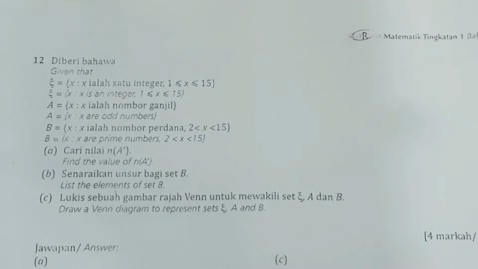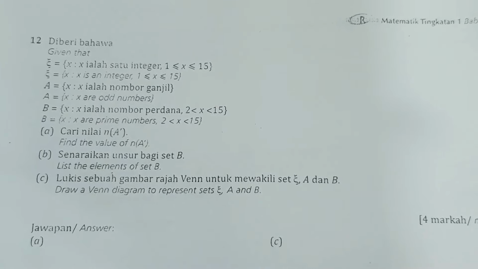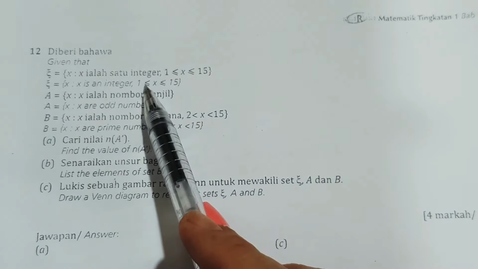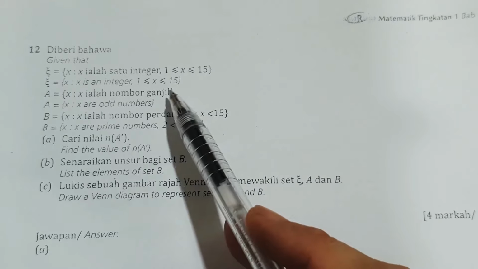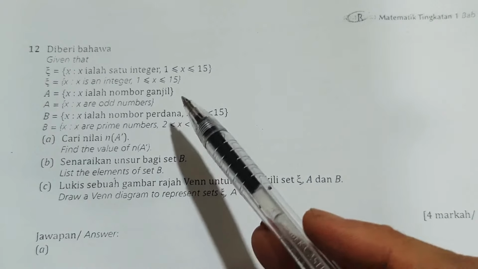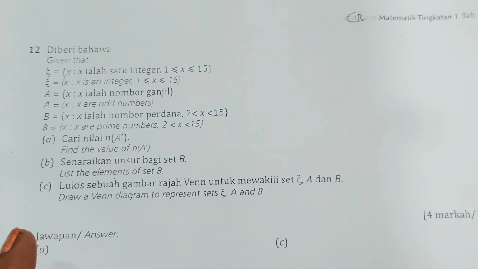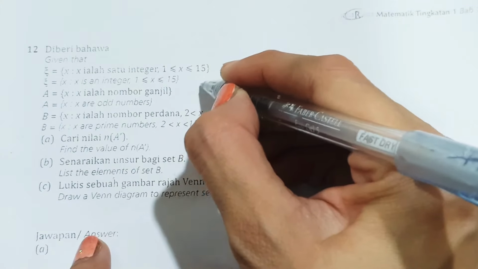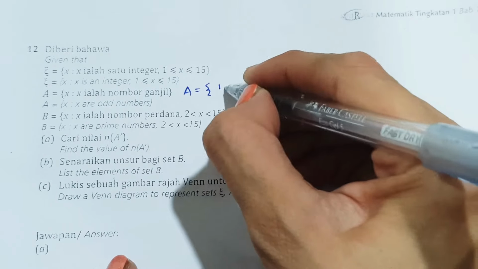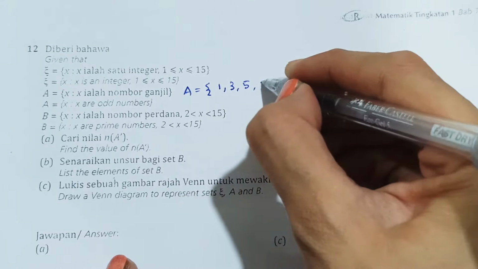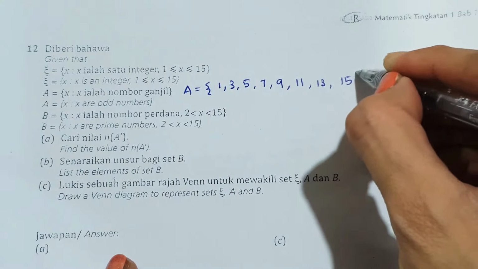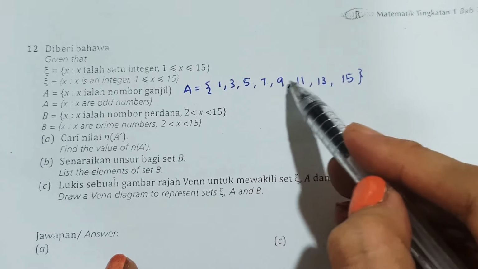Now this one, number 12. It's given that our universal set consists of elements which are integers between 1 to 15. No need to list out 1 to 15. Whereby A are the odd numbers. We can list out all the A, if we want. If you don't want, it's fine. So A are all the odd numbers. That's 1, 3, 5, 7, 9, 11, 13, and 15. Include this. So we have 1, 2, 3, 4, 5, 6, 7, 8.